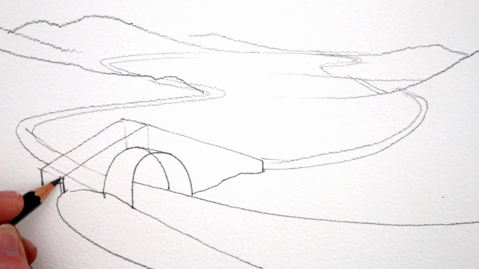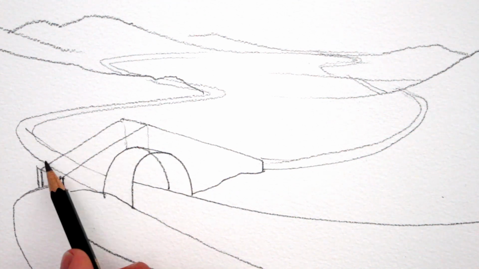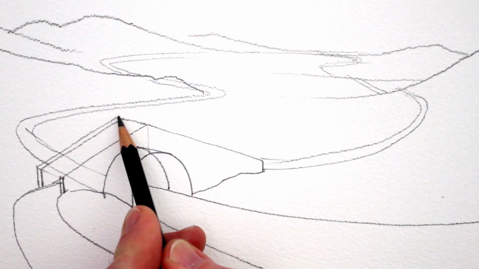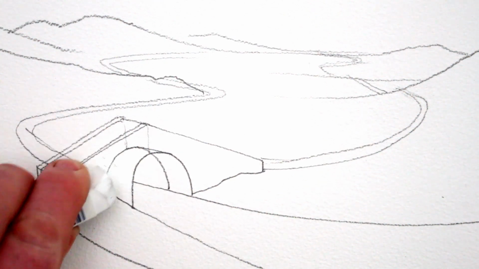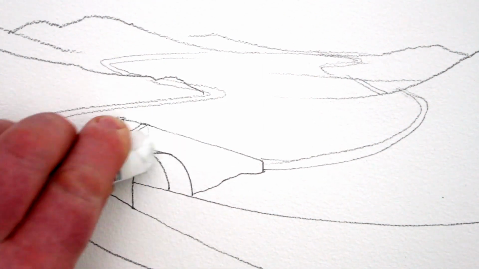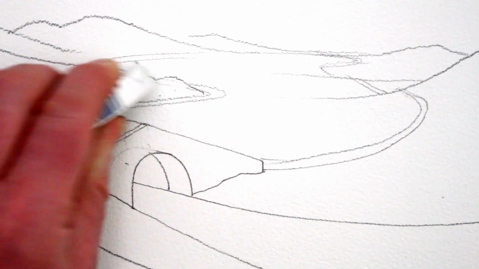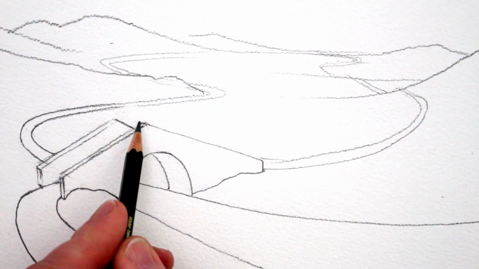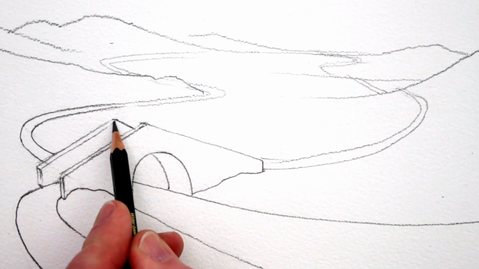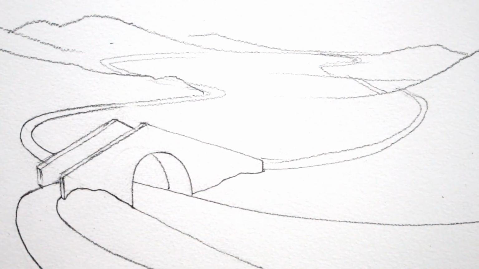Now we've got the basic structure to our landscape drawing, we could add a thickness to the walls of the bridge here, and erase some of the lines that we no longer need. I think I'll move this line on the left of the bridge at the top just a bit so that we can see the other side of the bridge more clearly.